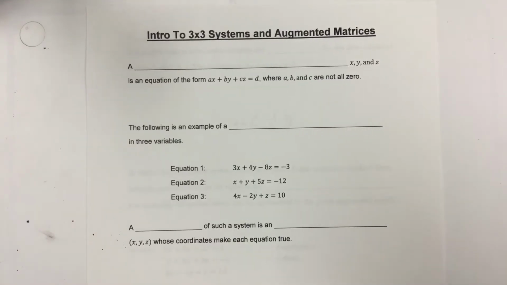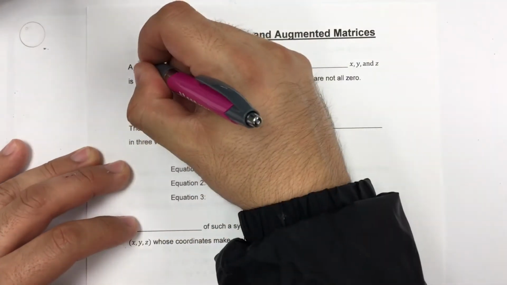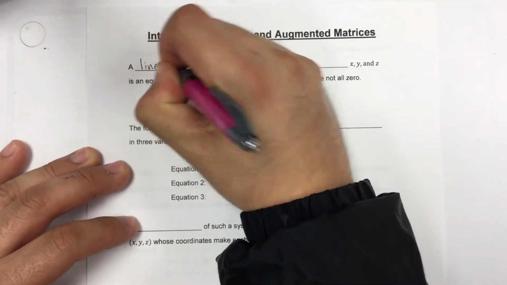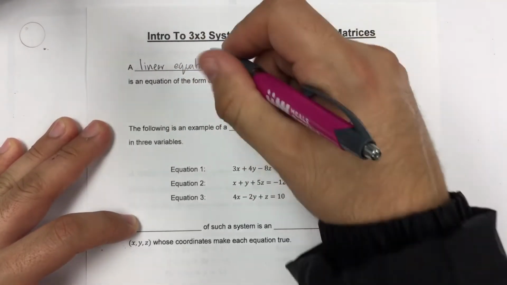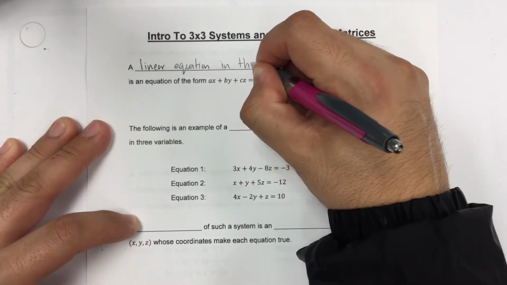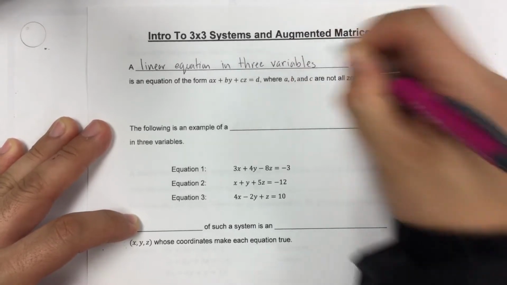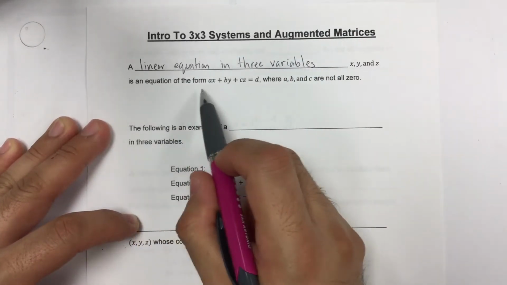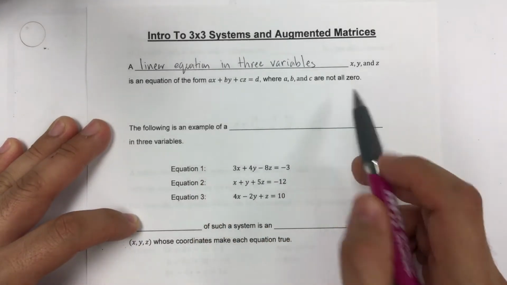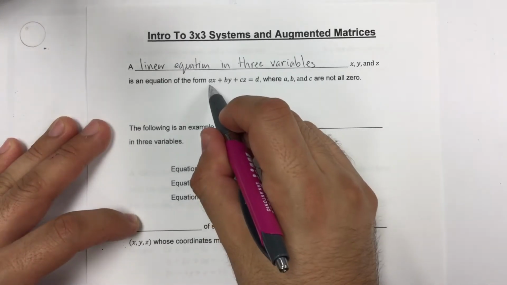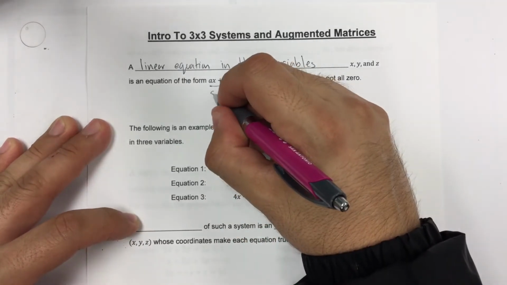All right, so this is the intro to 3x3 systems and augmented matrices. So first we have a linear equation in 3 variables. X, Y, and Z is an equation of the form AX plus BY plus CZ is equal to D, where A, B, and C are not all 0. Okay, and one thing I want to point out about this form right here, when you have AX plus BY plus CZ is equal to D, that is called standard form.